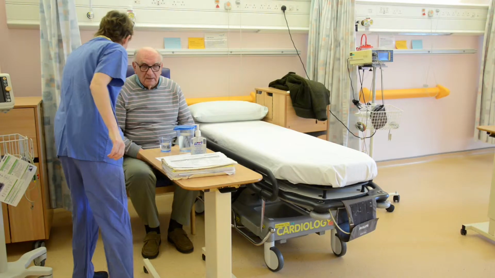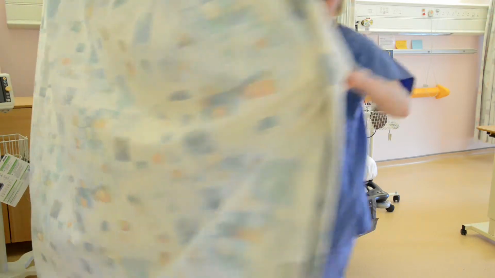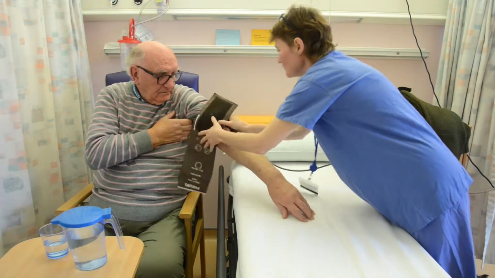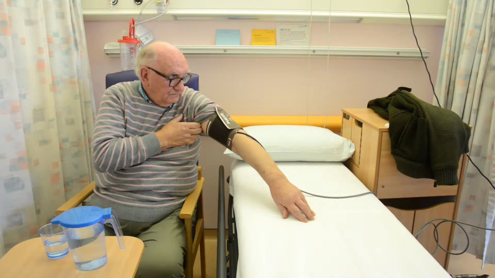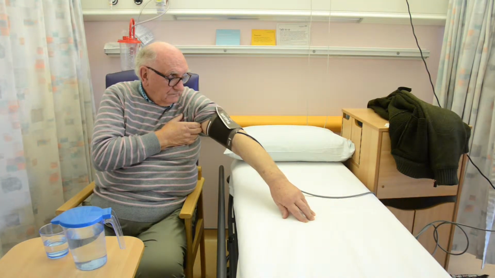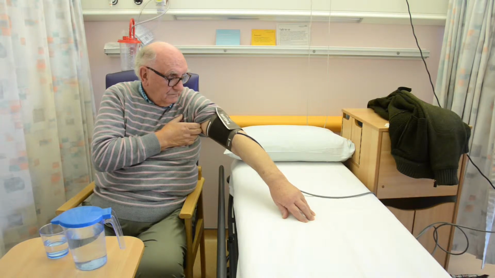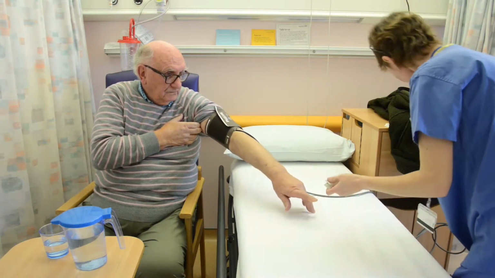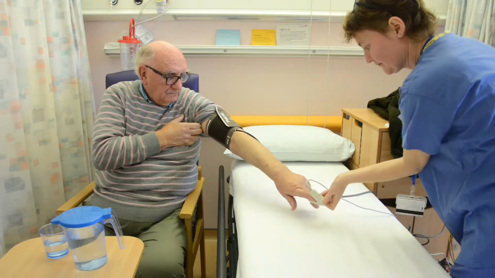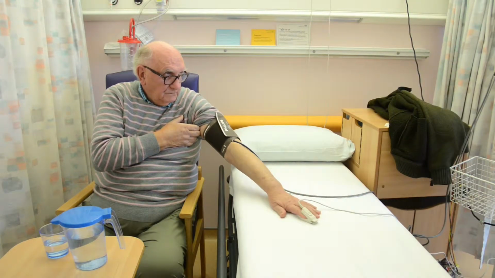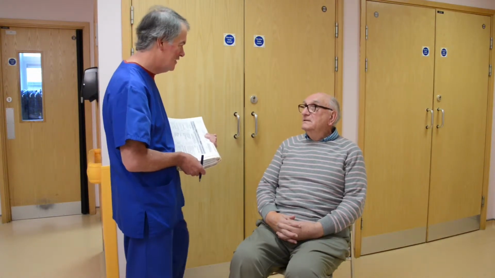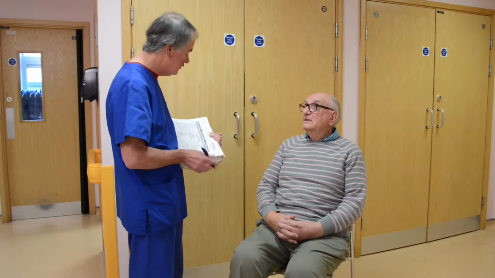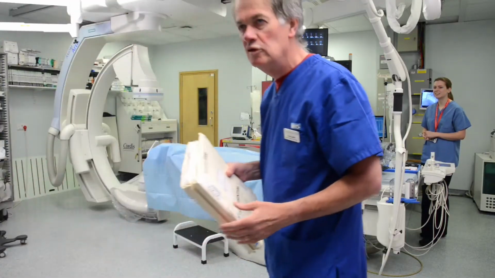Your paperwork will be completed by a nursing member of staff, which will involve recording your observations such as blood pressure and pulse. A doctor will have already discussed any alternative treatments with you. If there is anything you are unsure about, or if you have any questions, please ask the doctor before signing the consent form. Prior to entering the lab, a member of staff will confirm your identity and also complete your pre-procedure checks.